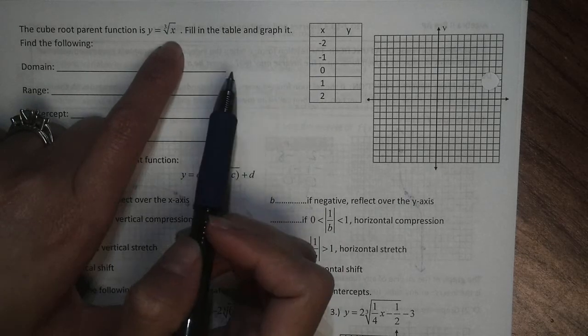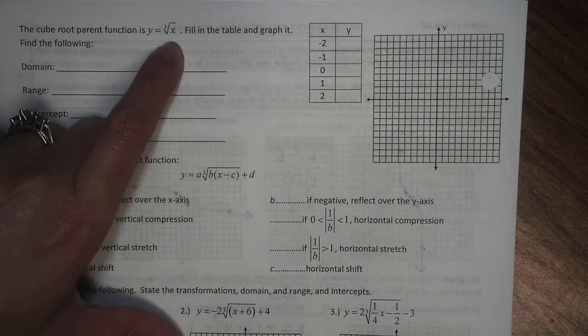So again, this is not right. This table is not right. Fix it for me.